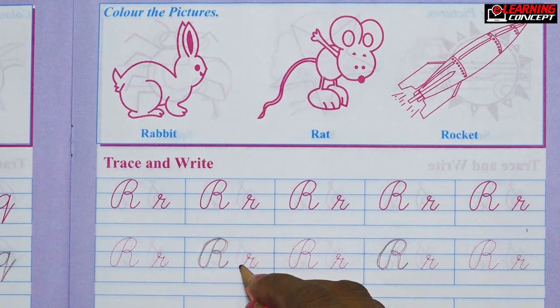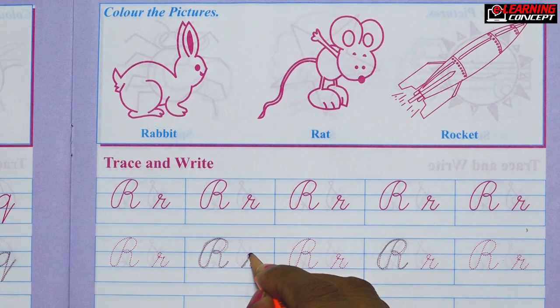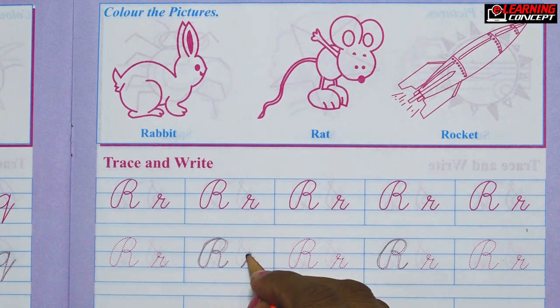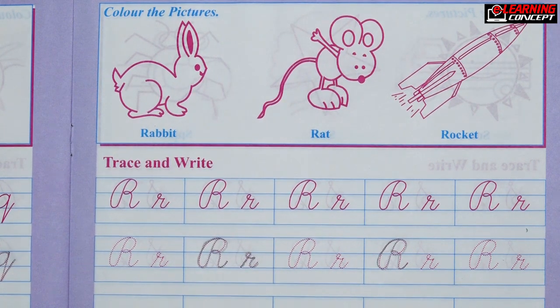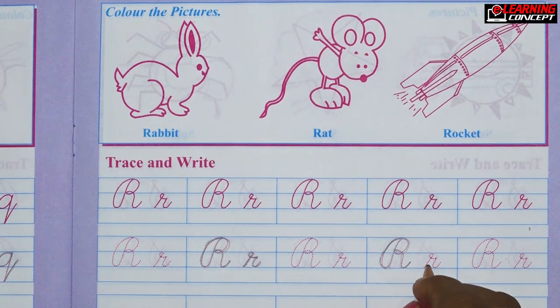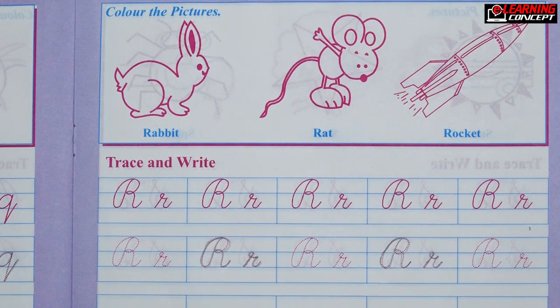Put your pencil third line and make small and go up second line, and second line make small slanting line, and second line to small curve, and then go turn. This is small r. Put your pencil third line and go up second line to small turn and curve, and make small curve. This is small r. You have completed this page.